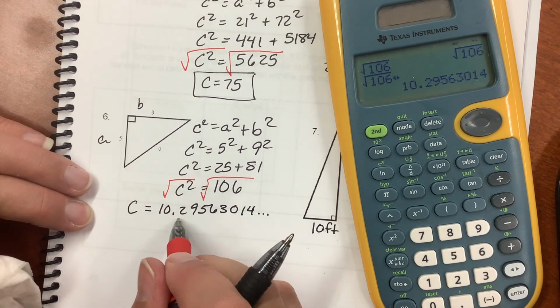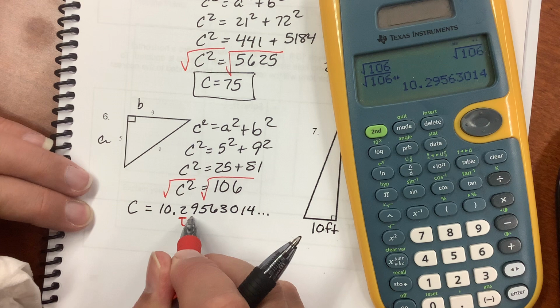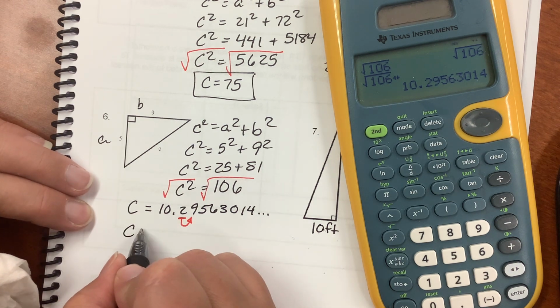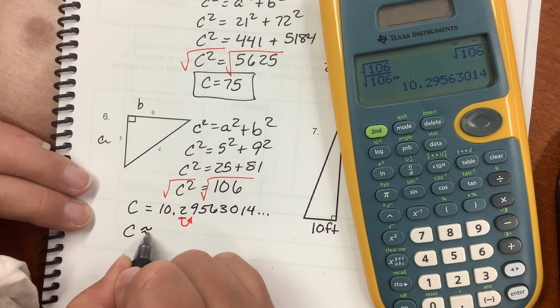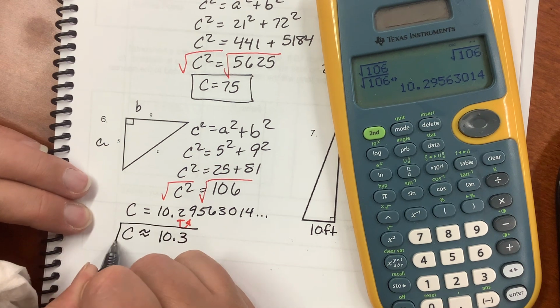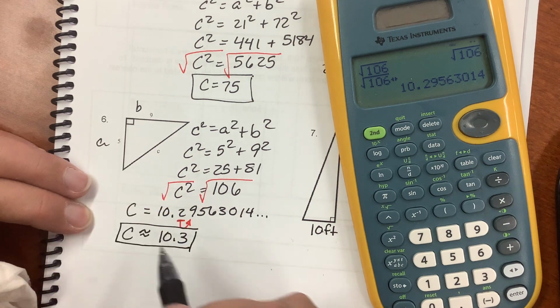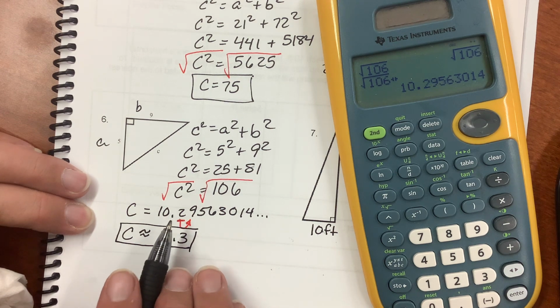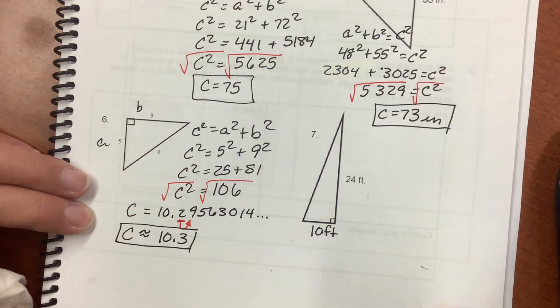I'm going to round to the nearest tenth. And C equals, well, it's not equal to, it's approximately equal to 10.3. There is no unit, so that's the answer. Remember, 2 rounds up because of the 9. If this was a 4, it would stay a 2. Wait, rounding is not what I'm teaching, though.